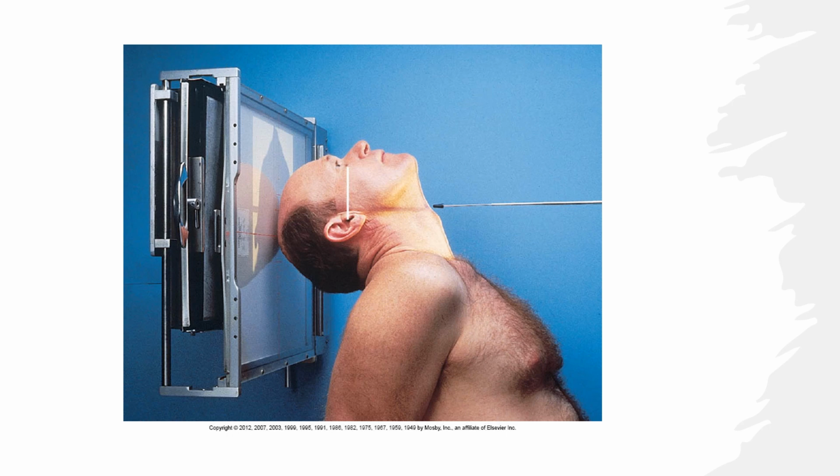So if the patient is leaning their head slightly forward from this, then you're going to need to angle upwards, that is angle superior or toward the patient's head, cephalad, to maintain a 90-degree relationship between the patient's IOML and the central ray.